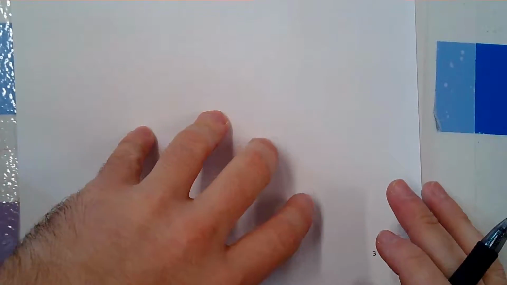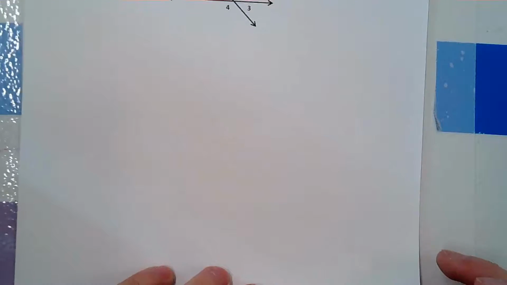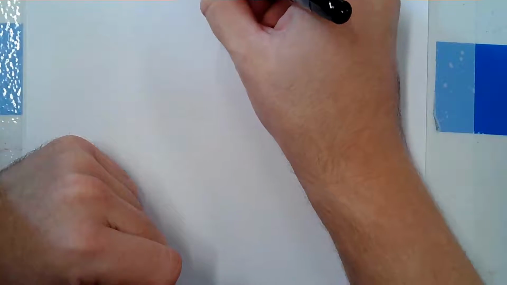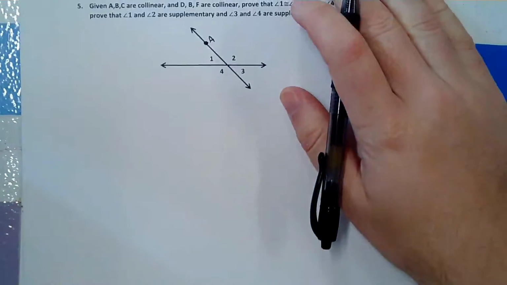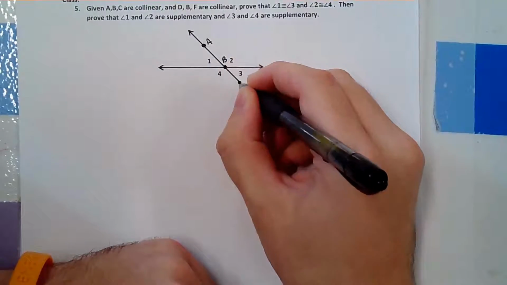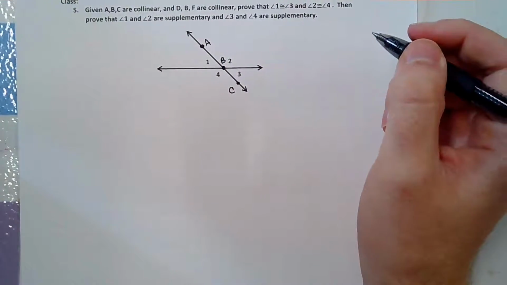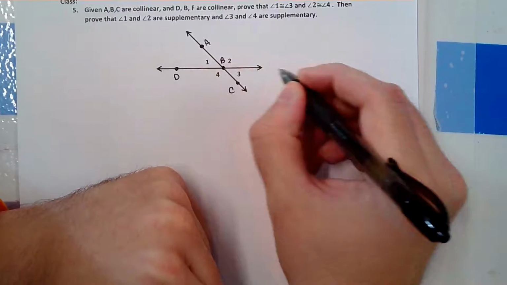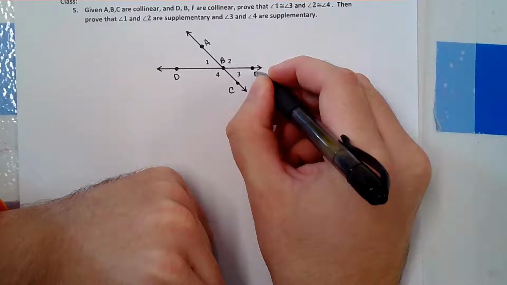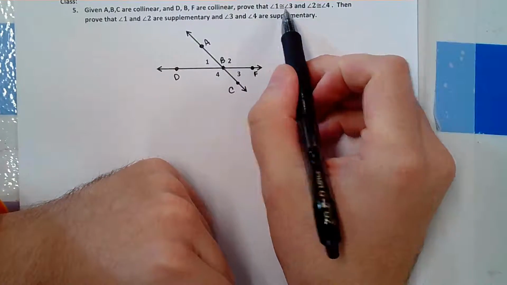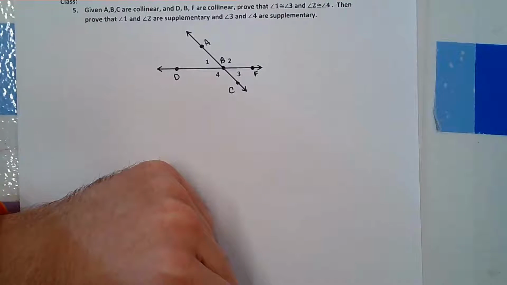Turn the page, looking at number 5. A, B, and C are collinear, but like, great, but like, where are they? So here's what it is. So here's A. Here's B, and here's C, and they're collinear. They're on this line. And then D, B, and F are here. I'm not sure where these dots disappeared to. There they are. They tell you that we need to prove that angle 1 and angle 3 are congruent, and angle 2 and angle 4 are congruent.